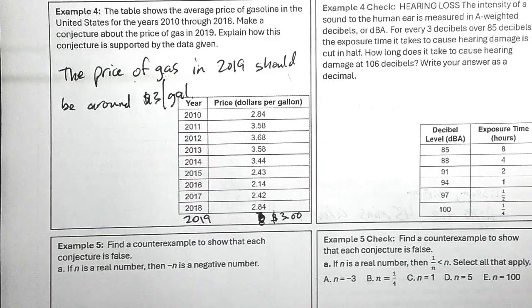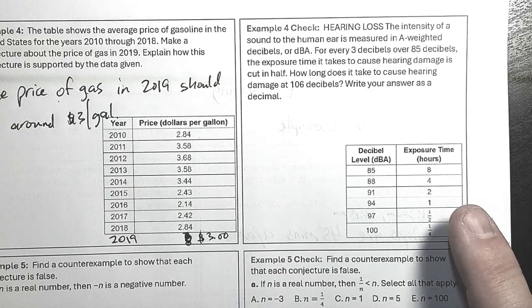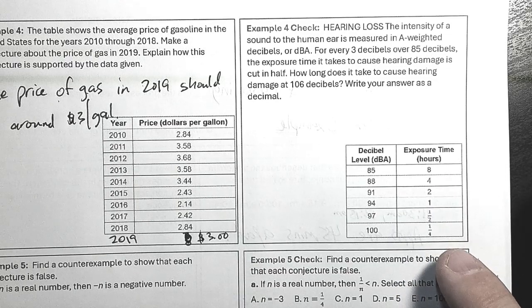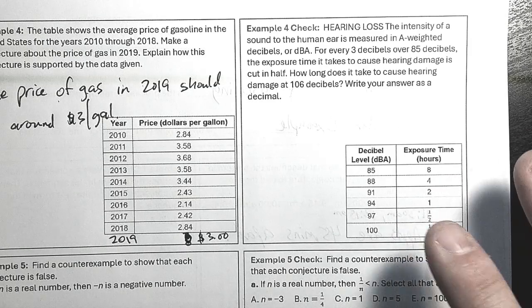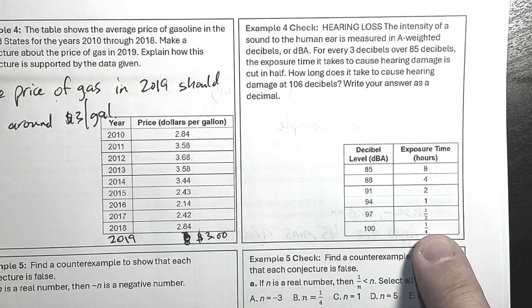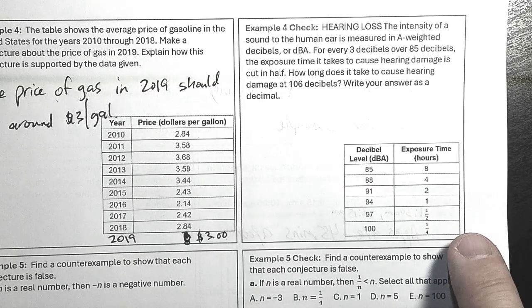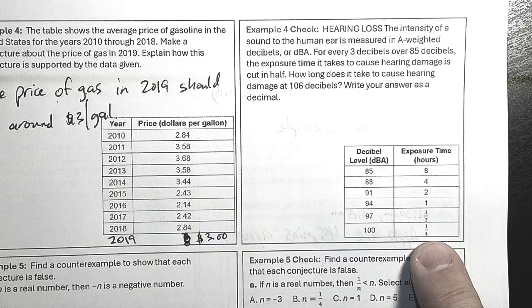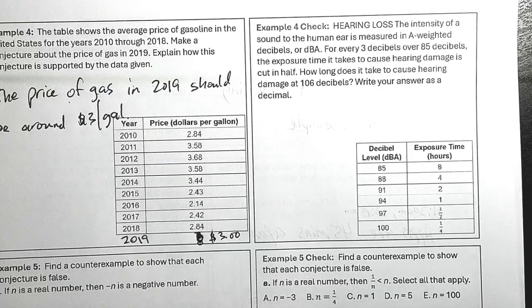All right, example 4 check. So just real quick, it says that these numbers, the exposure time cuts in half, and it wants it in a decimal. So my recommendation is to take it from here, half is 0.5, a fourth or a quarter is 0.25, and then use your calculator, divide by 2. That just makes it a little easier. We had some trouble in class.